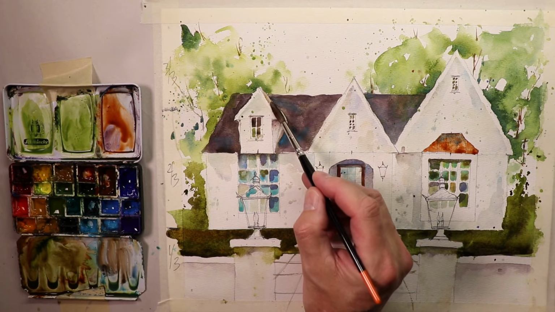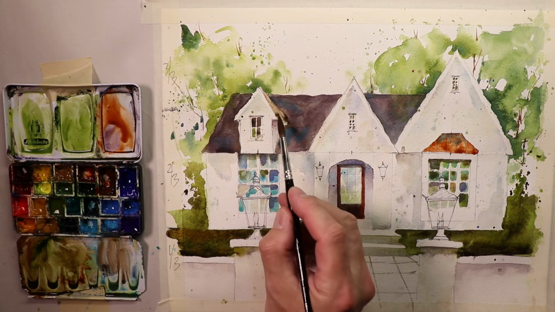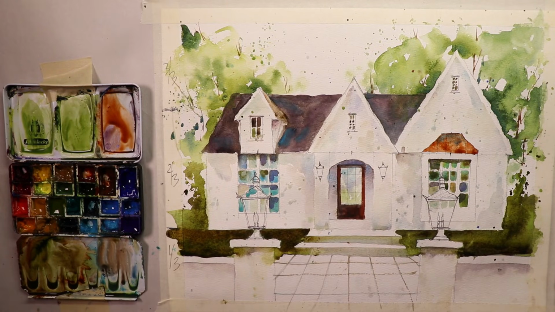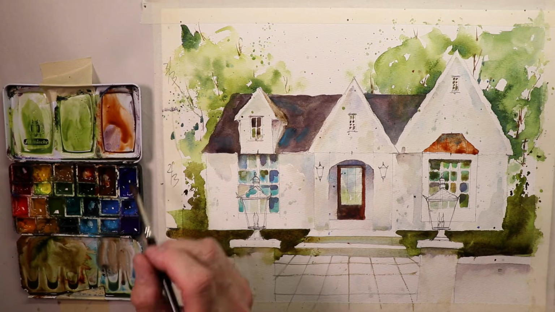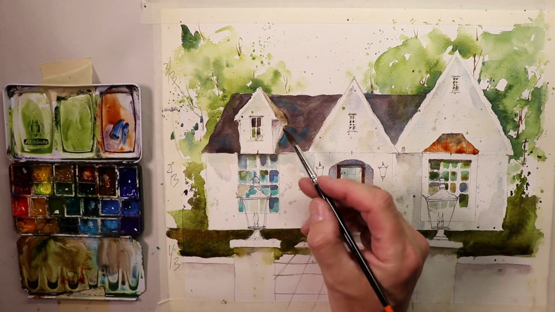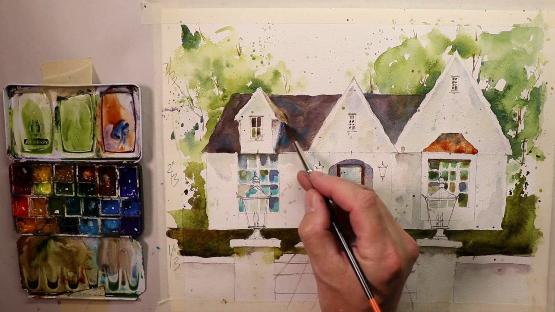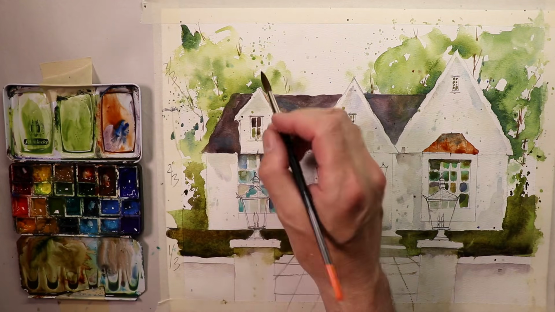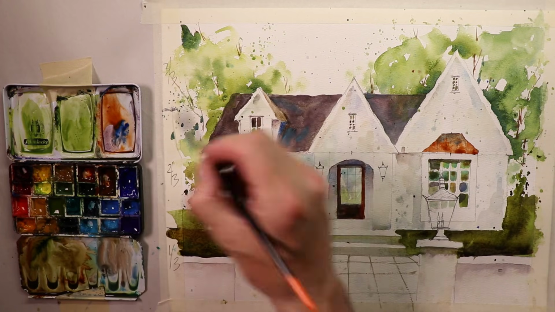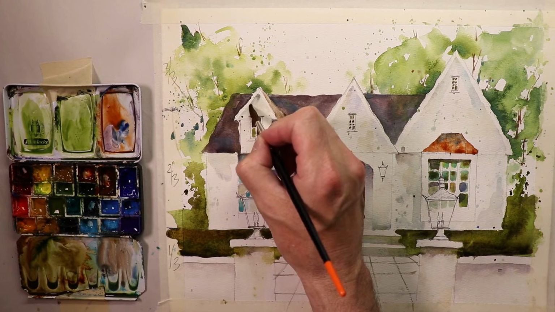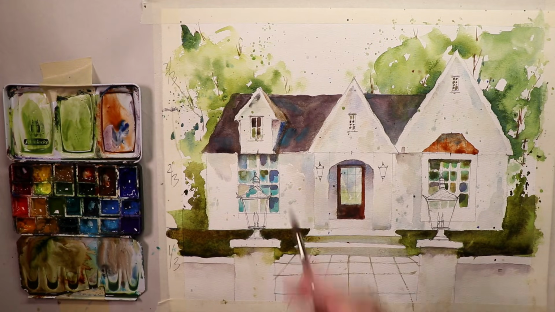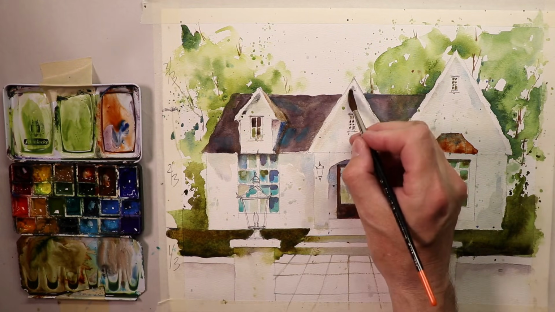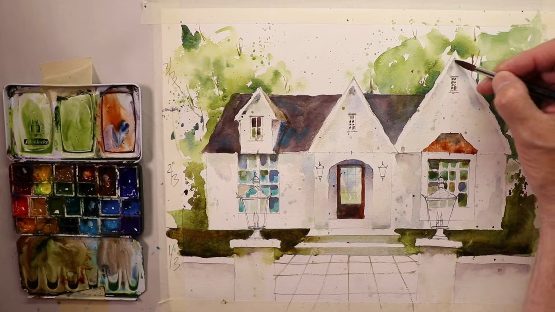This is shadow on the roof. Okay, there we go. And we maybe have a little. There we go. Add a couple little accents of shadow.